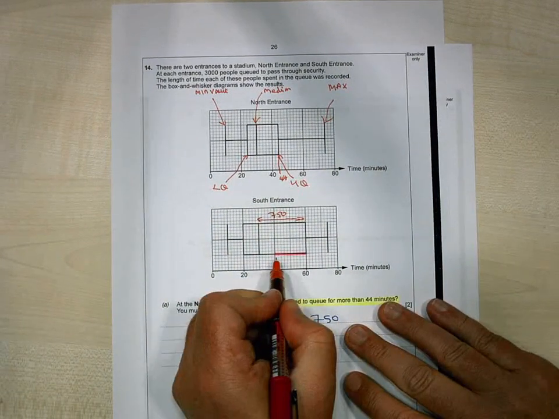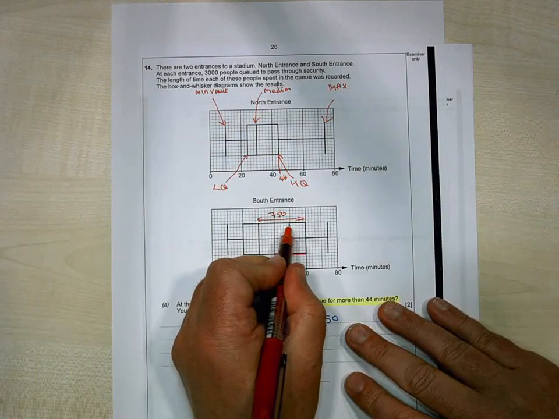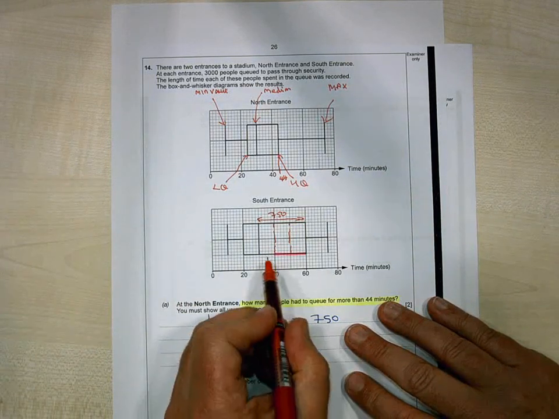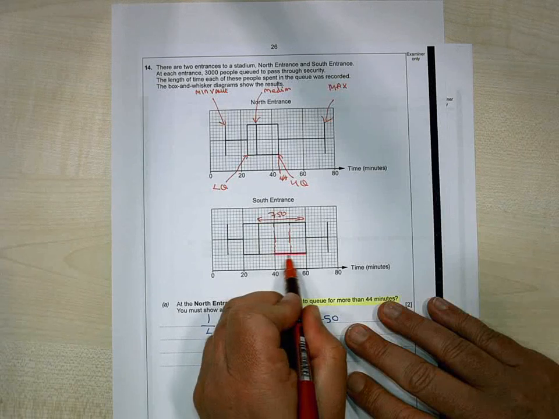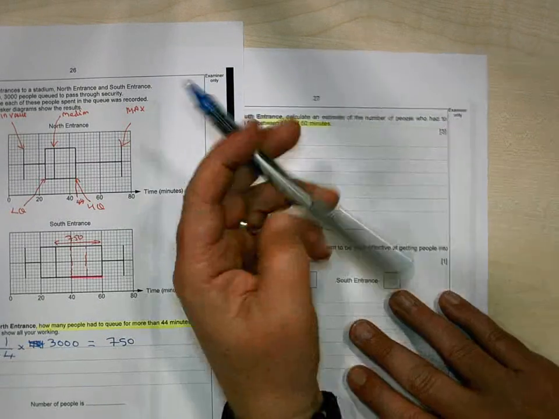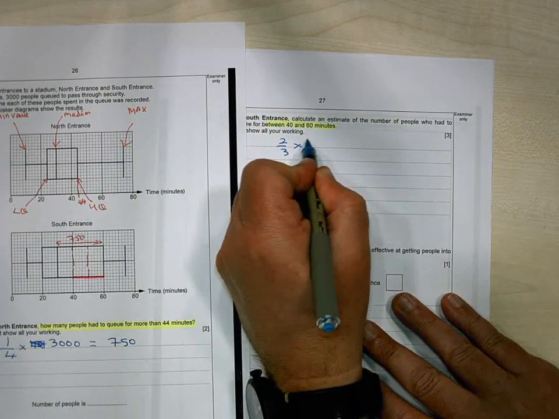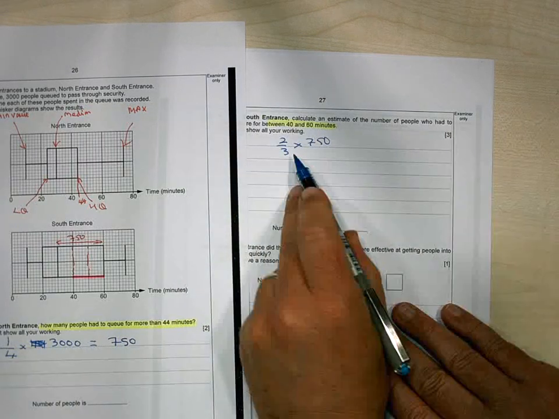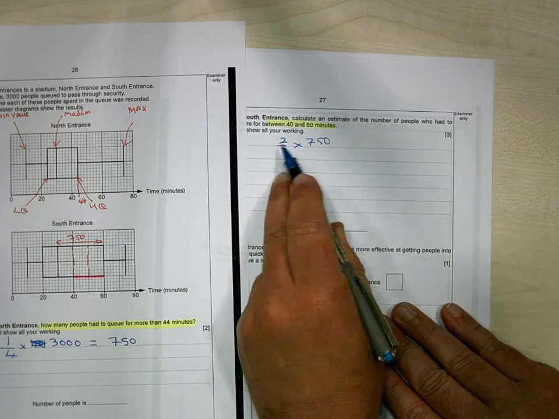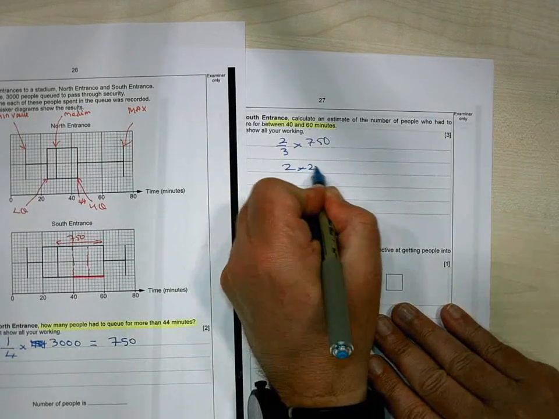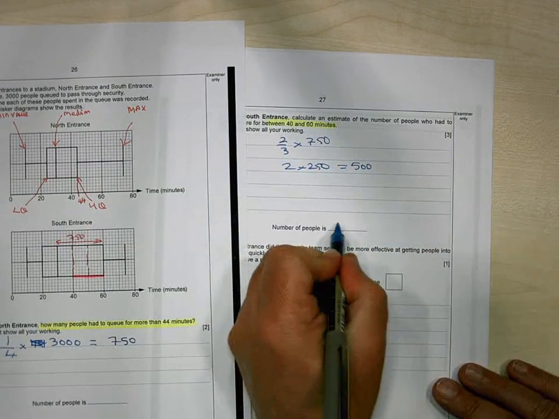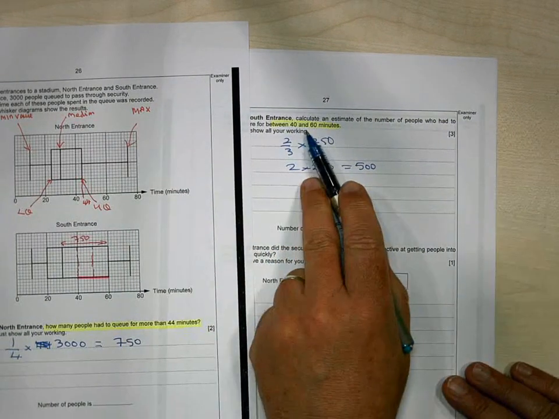And if I look at the bit that I've just coloured in, I can see that's been divided into thirds. So what I've actually got to find is 2/3 of that 750. 1/3 I'd be dividing by 3, which is 250. 2 lots of 250 is 500 people. So 500 people had to wait between 40 and 60 minutes.